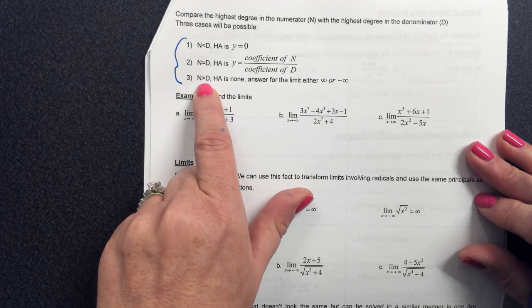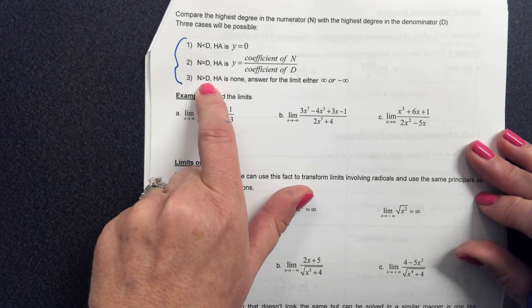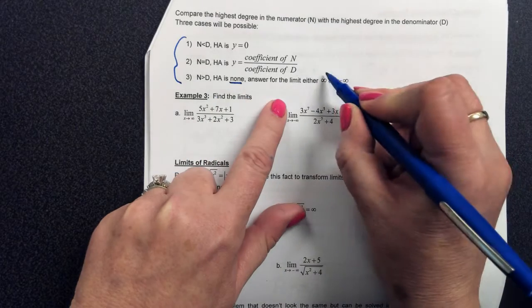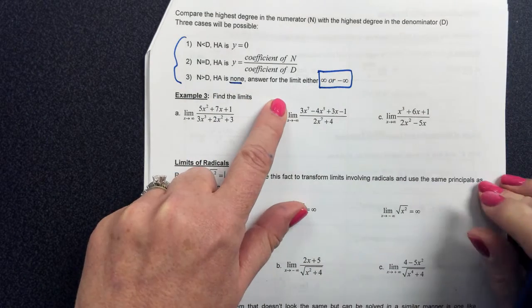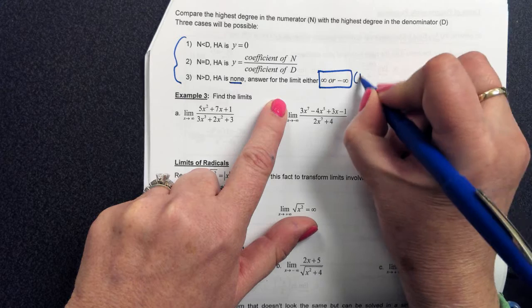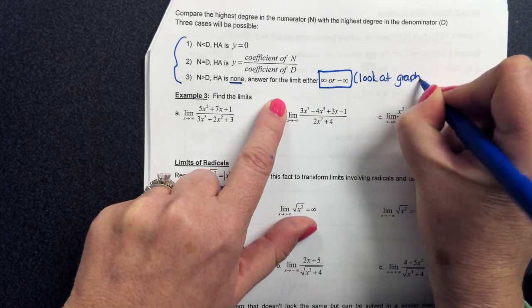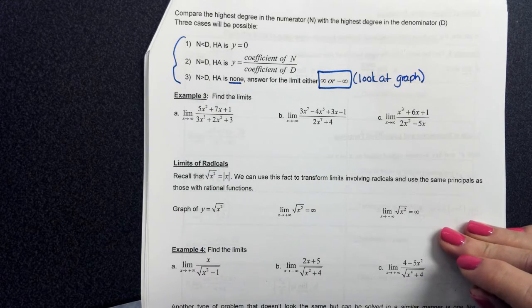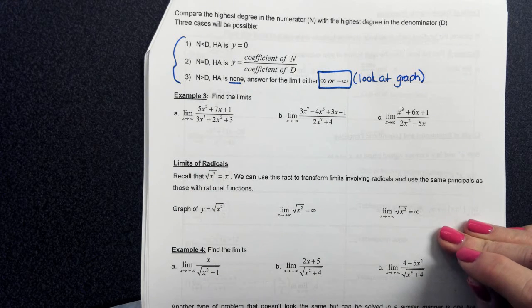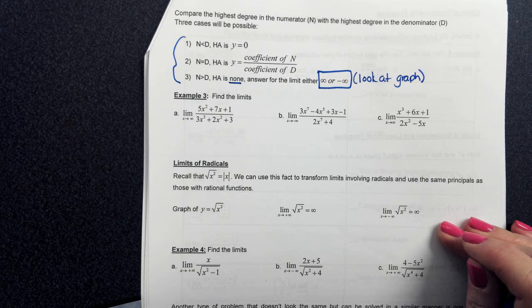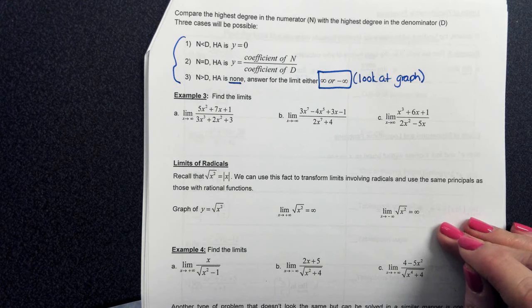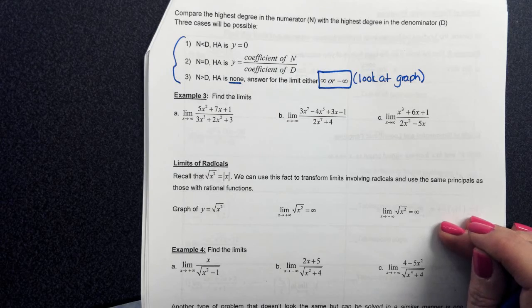If the degree of the numerator is larger than the denominator, there is no horizontal asymptote. Your answer will be positive or negative infinity, and you have to look at the graph. Yes, there's a slant asymptote, but the slant asymptote is not affecting the end behavior. So your answer will be positive or negative infinity, and you have to look at the graph in order to figure out what's happening.